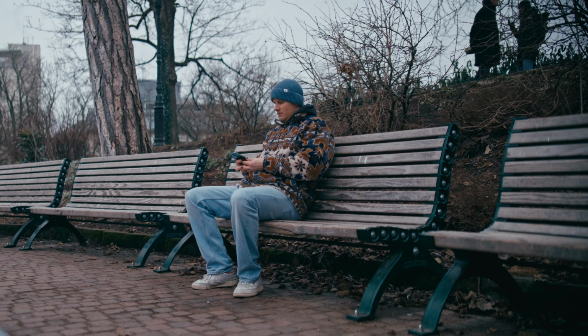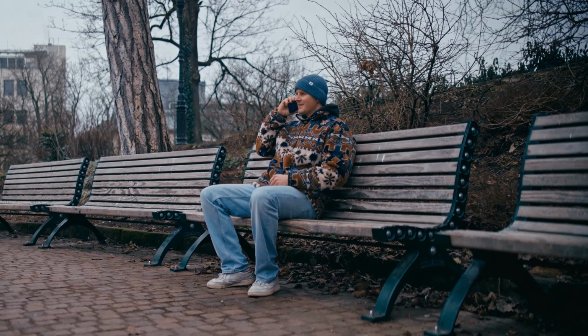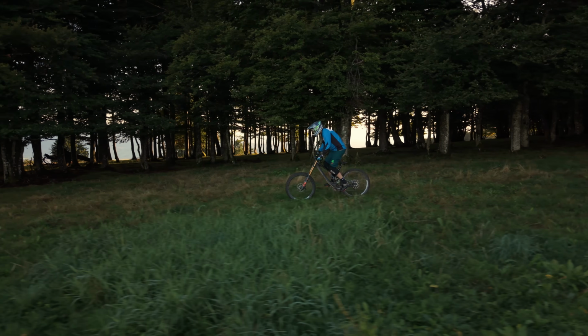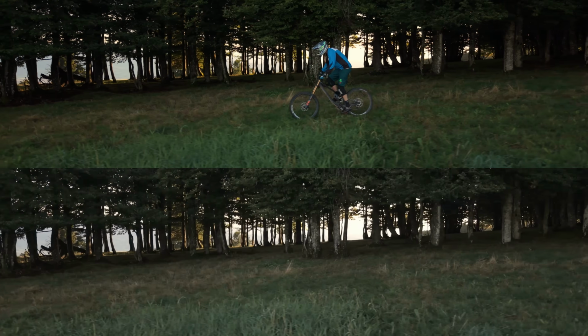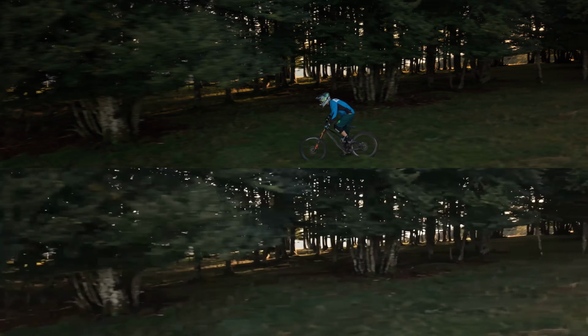And in this example, I love how it's kept the branches of the trees, but it's really just removed the people in the background. Here's another example, this time of a moving shot where I removed the biker from the shot. And again, it looks really smooth.